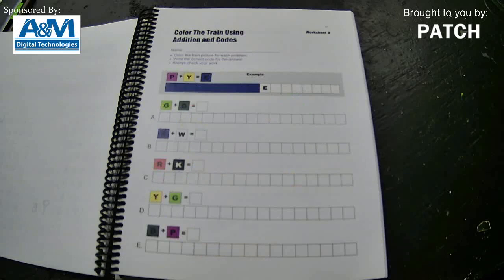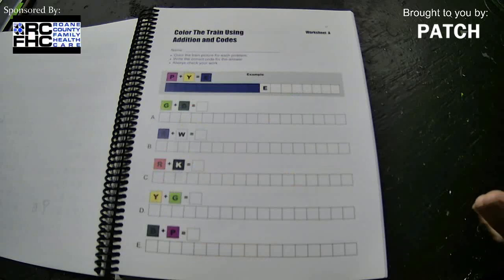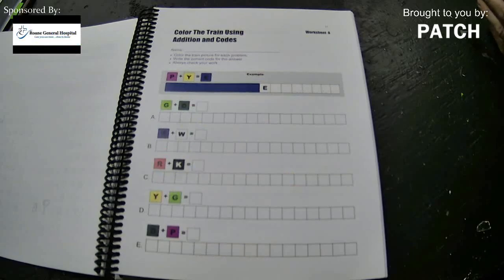That's where we're going to stop for this lesson. That is a lot of work, and I want you to think about what you're doing. If you make a mistake, cross it out, put the right answer in. That's okay. You're able to do that with me.